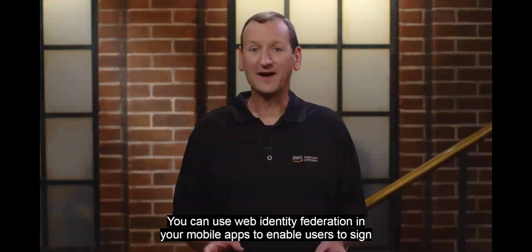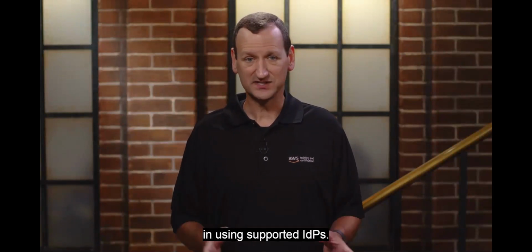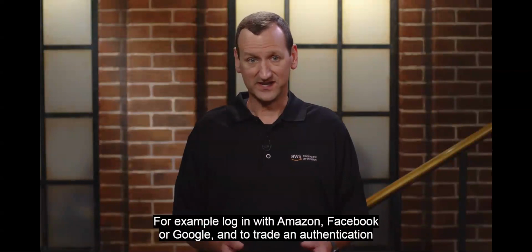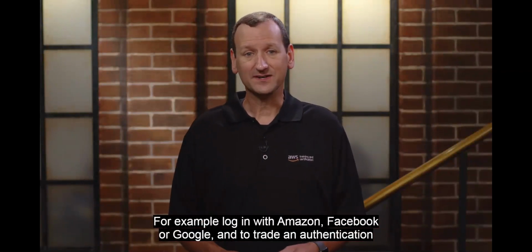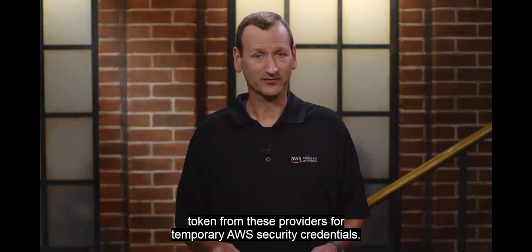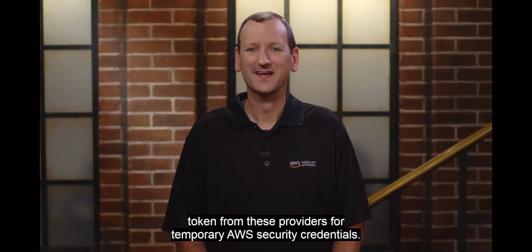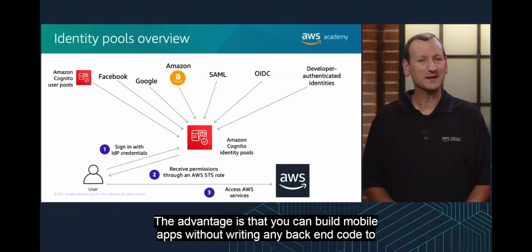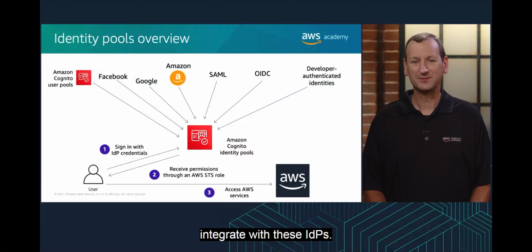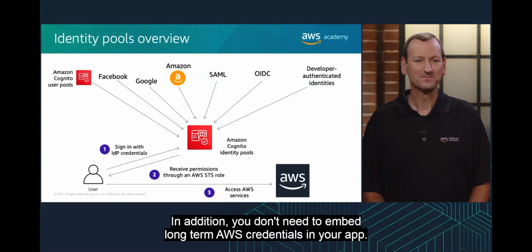You can use web identity federation in your mobile apps to enable users to sign in using supported IDPs. For example, log in with Amazon, Facebook, or Google, and to trade an authentication token from these providers for temporary AWS security credentials. The advantage is that you can build mobile apps without writing any back-end code to integrate with these IDPs. In addition, you don't need to embed long-term AWS credentials in your app.